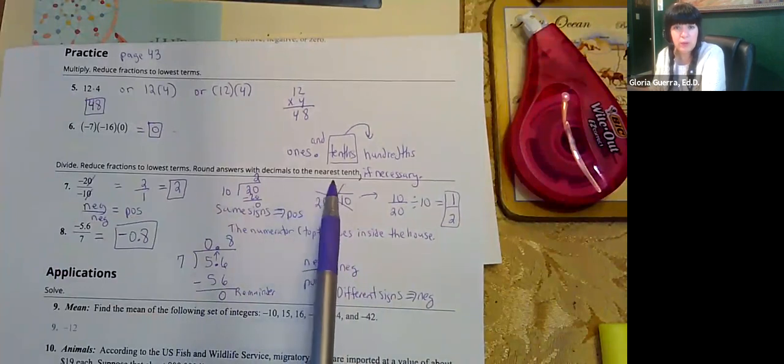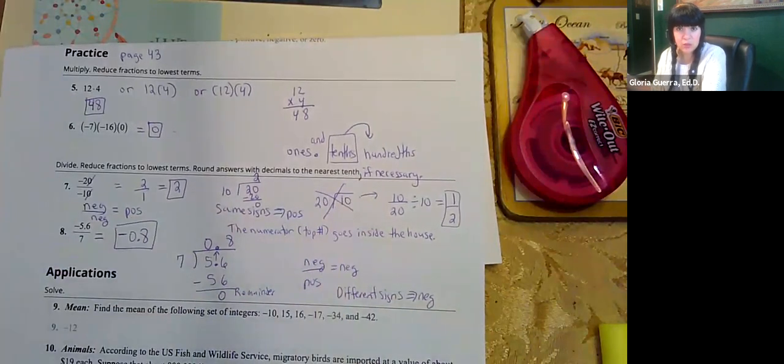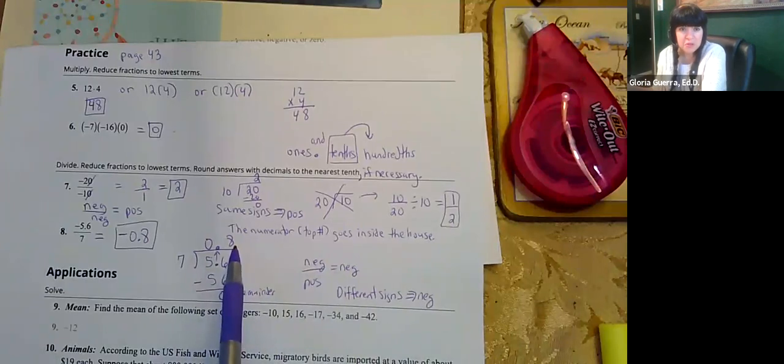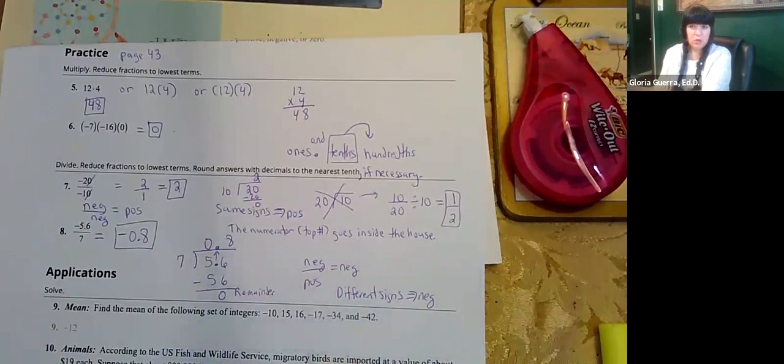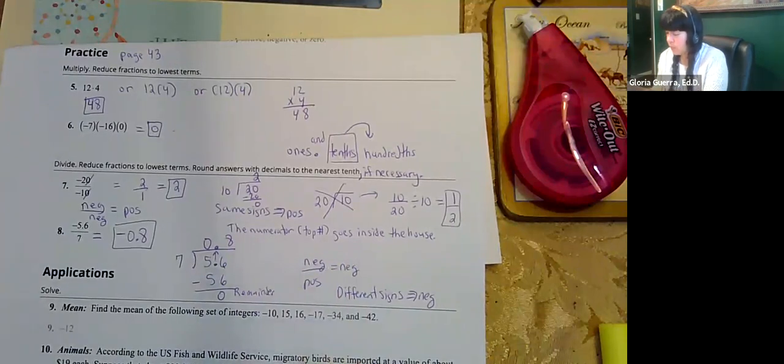Okay. And so you didn't have to round off. It said be ready to round to the nearest tenths if necessary, if it's really long. But it wasn't long at all. It stopped on its own at the tenths place. So you don't have to round. It took care of that itself. Okay.